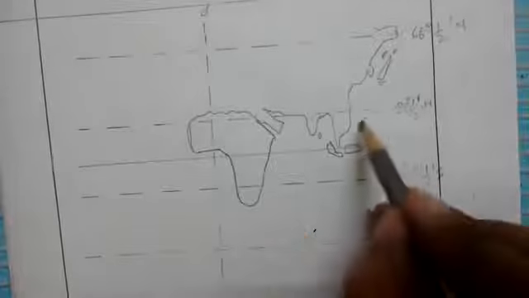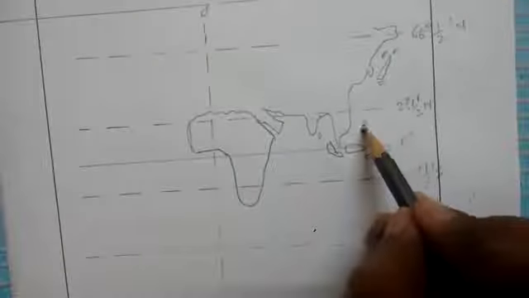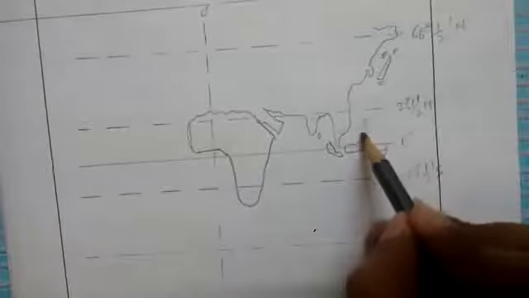Okay, and then you can draw the Philippines here. Just draw two, three, so many islands like this. So this becomes your Philippines. Alright.